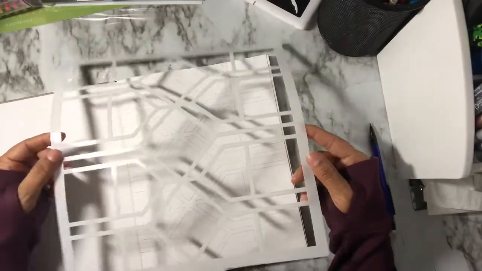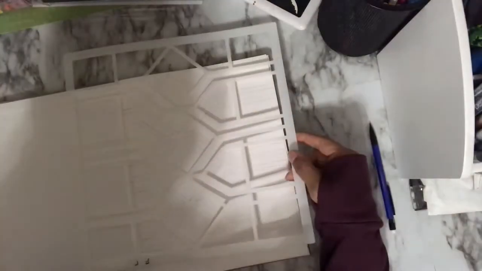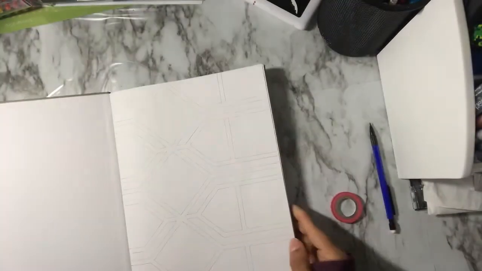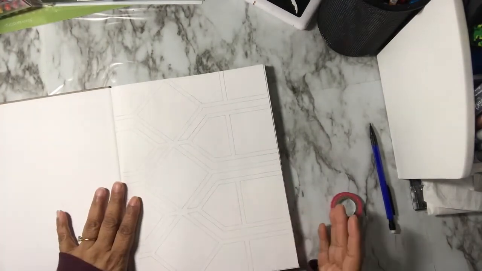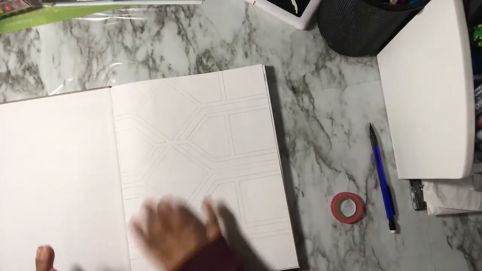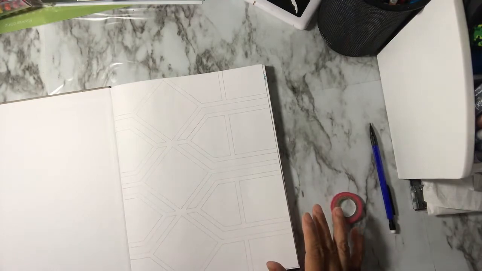Okay, so I finished tracing the stencil, and that's how it looks, if you can see that. I am now going to trace over it with a pen. I don't know if I'm going to use a gel pen or what, but I'm going to trace over it with a pen.